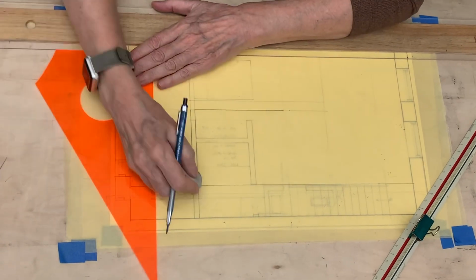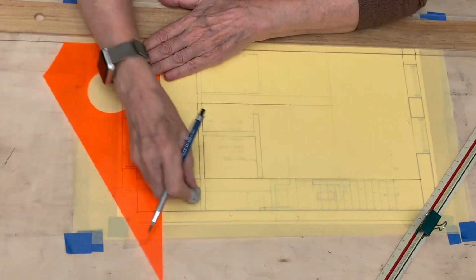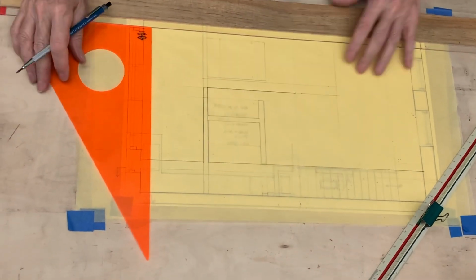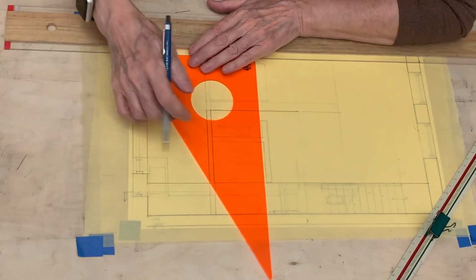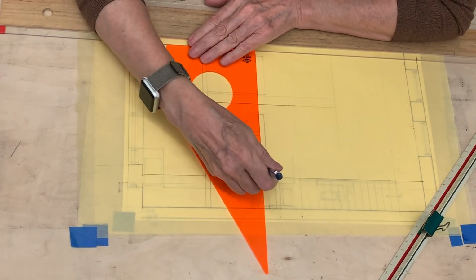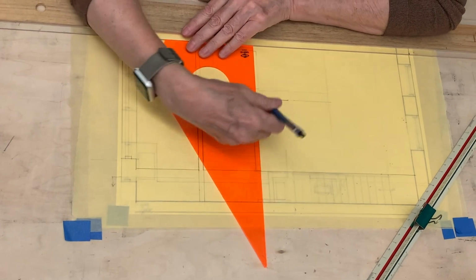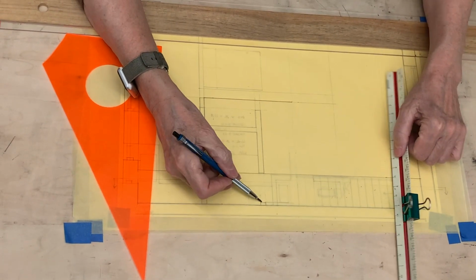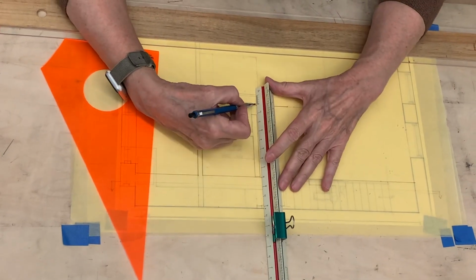And I could erase that a little bit there because that's the ceiling. And the bathroom wall is here. Oops, yeah. Upstairs bathroom wall is there, and the door is here in this wall, and it's 7 feet high, so I measure from here.